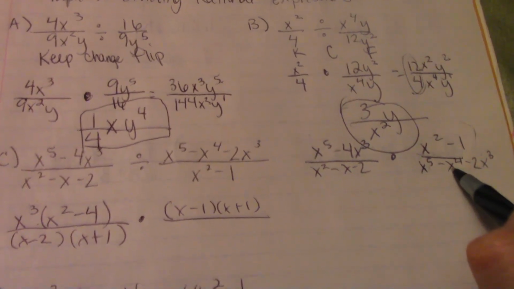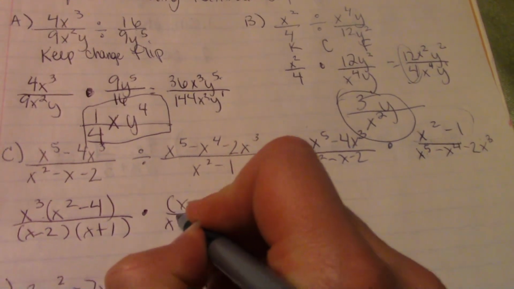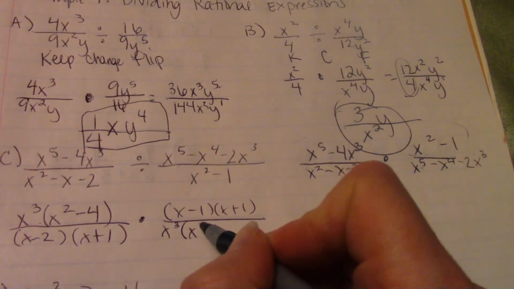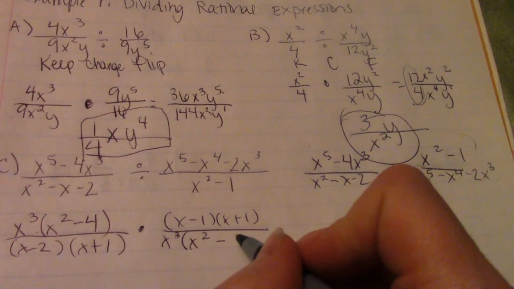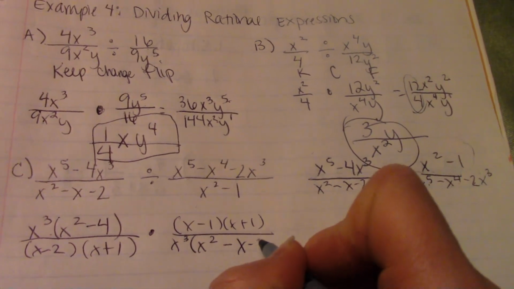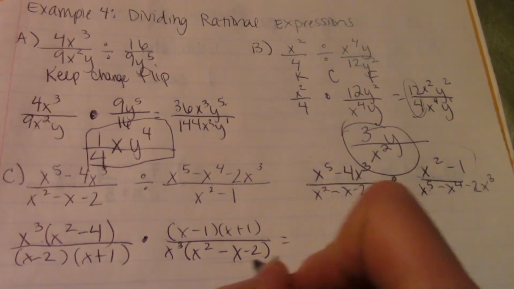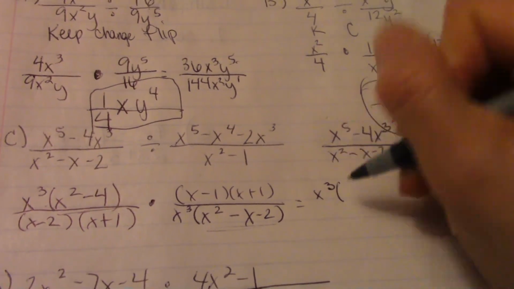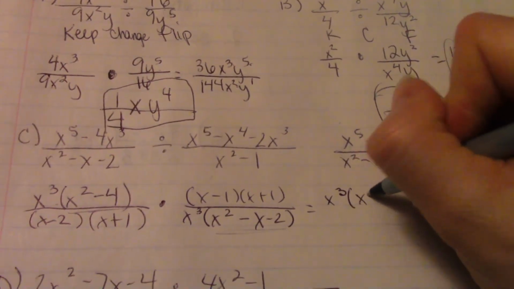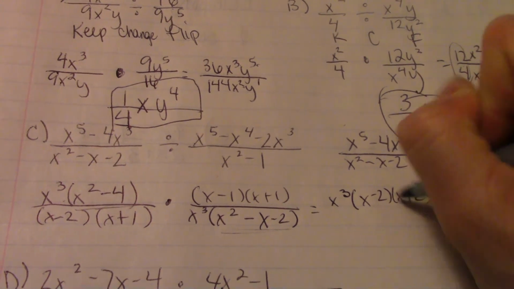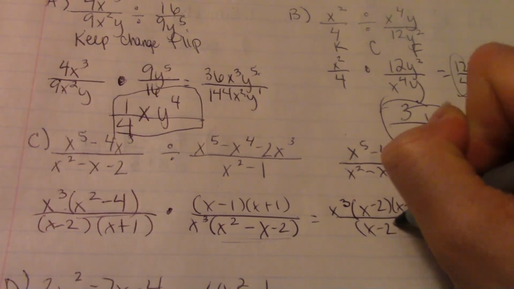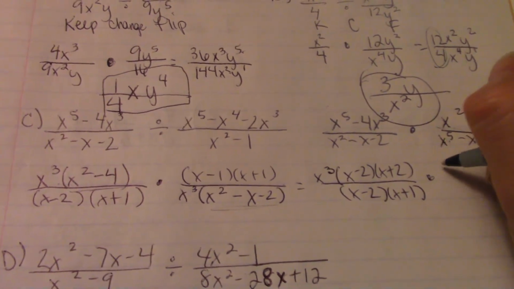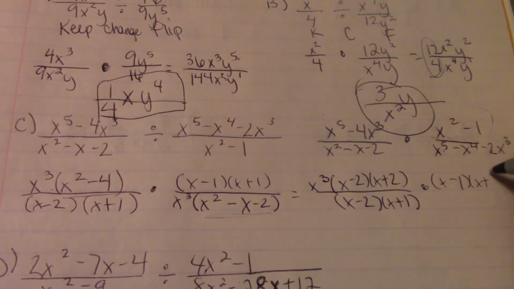This one, once again, we've got multiple x's, so I can take out an x to the 3. And then if I take away 3, that's x squared. If I take away 3, that's x. If I take away 3, that's minus 2. So this one and this one still actually need to be factored. So that x cubed stays. But this is perfect, so x minus 2, x plus 2, over this x minus 2, x plus 1, times x minus 1, x plus 1.